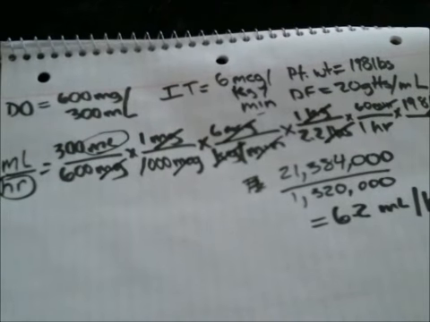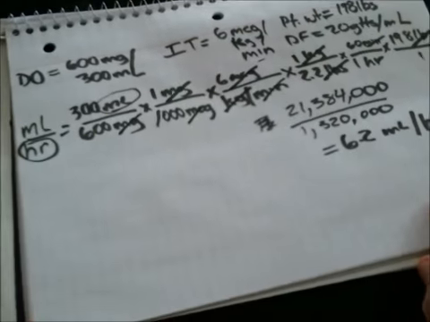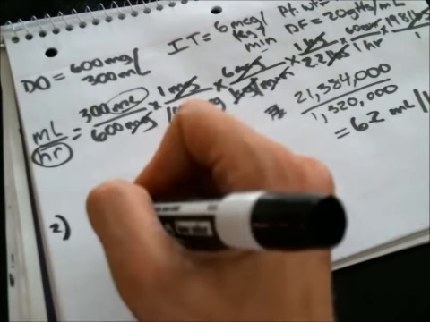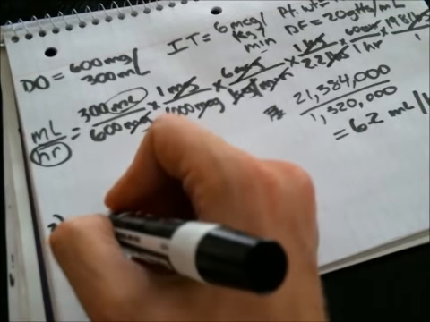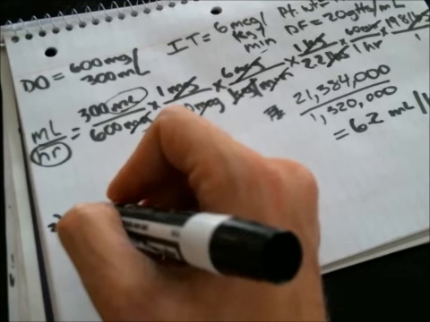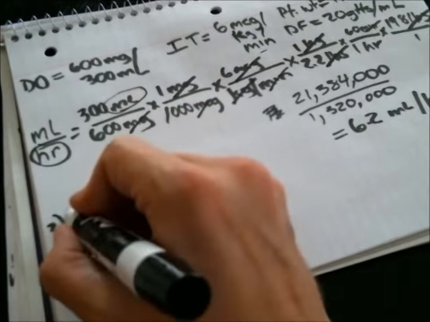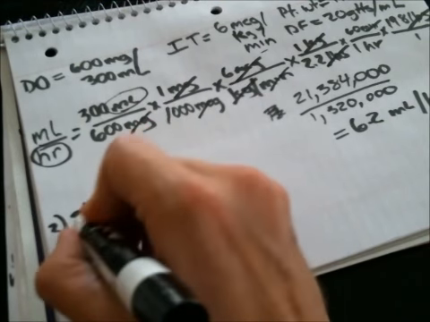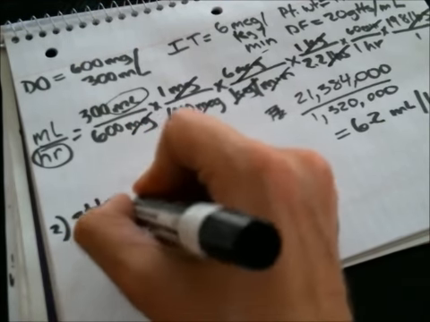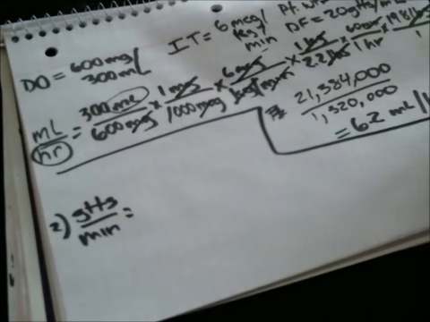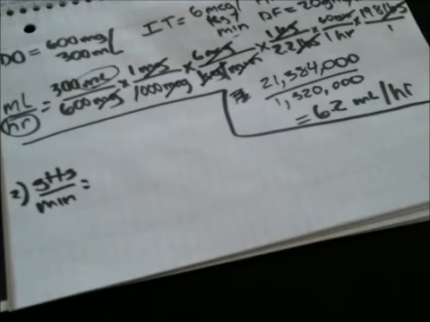Okay. Let's look at the second part, and then we're done, then you've survived. The second part of the question is, what is the flow rate in drops per minute? Okay, so let's look at drops per minute. We'll go ahead and do it like this. So our drops per minute.